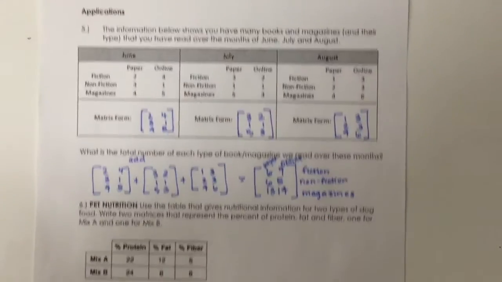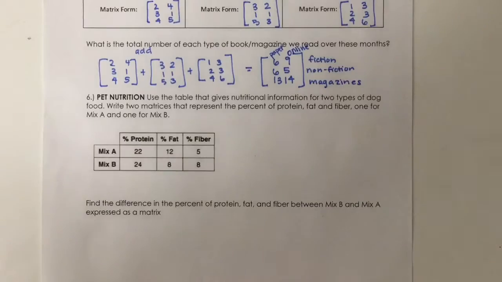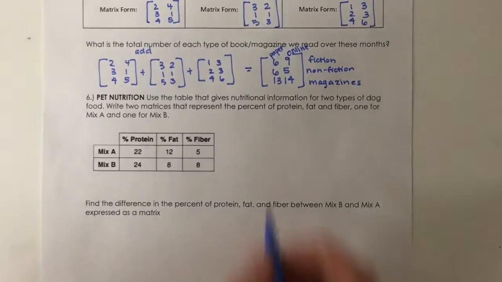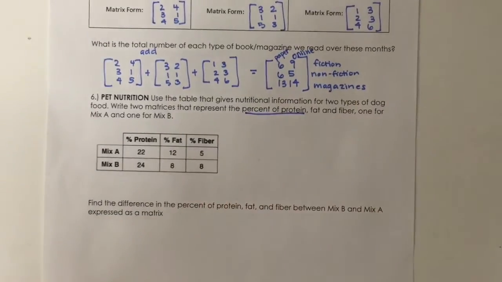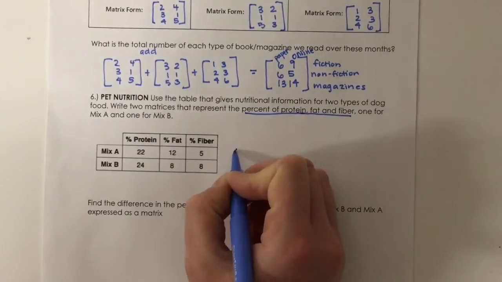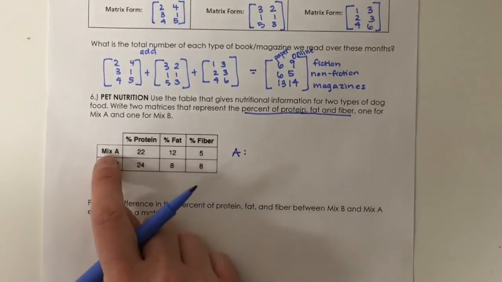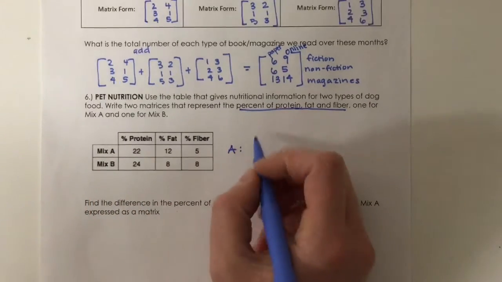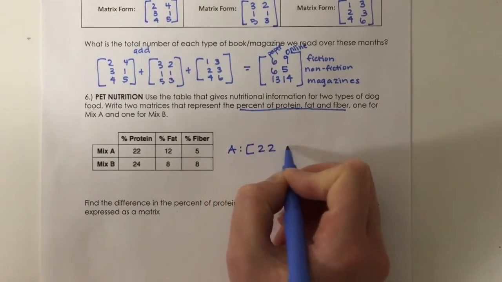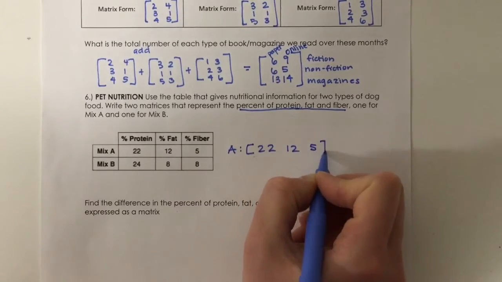Okay, one last one. Let's look at some pet nutrition. It says, use the table that gives nutritional information for 2 types of dog food. Write the 2 matrices that represent the percent of protein, fat, and fiber, so we just want the percents, one for mix A and one for mix B. So if we wanted our matrix for mix A, since we want the percent of protein, fat, and fiber, it would make sense to just have 1 row and 3 columns, 1 for each of those. So like 22, 12, and 5.